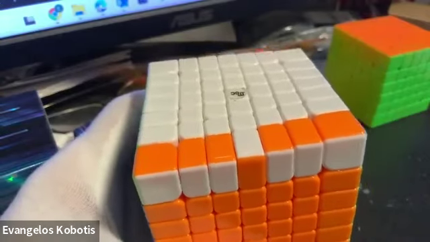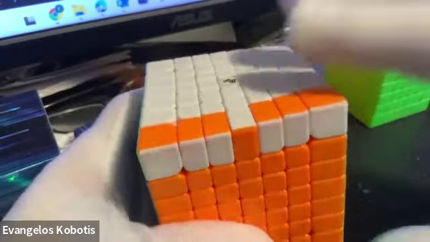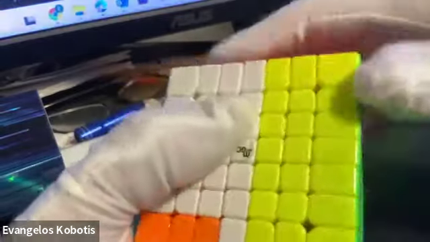So now you will have to repeat this for three layers. So let's do it.